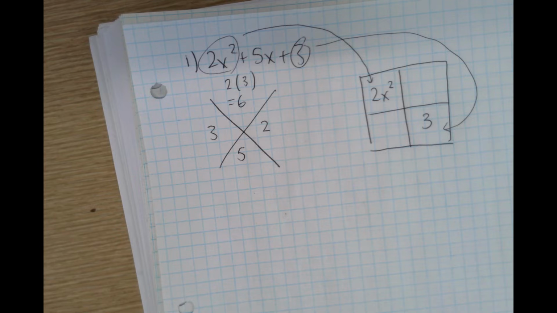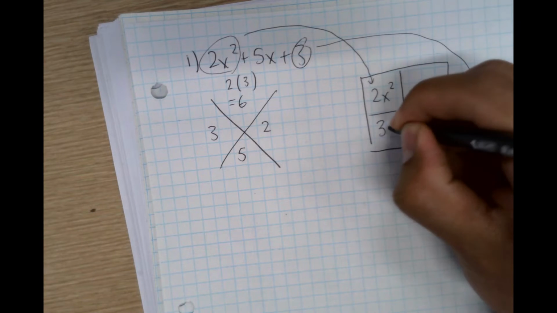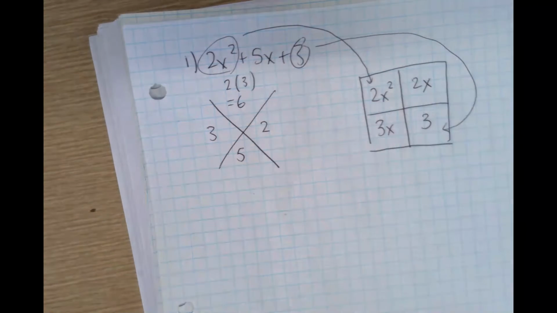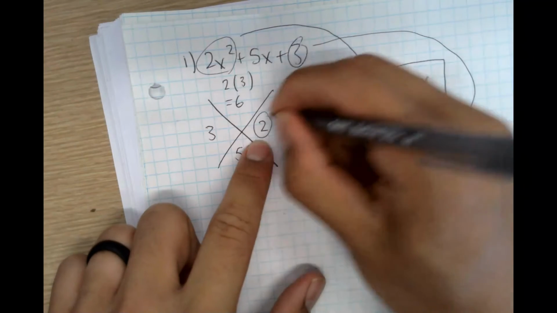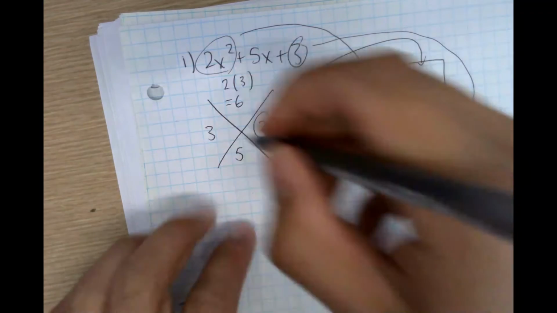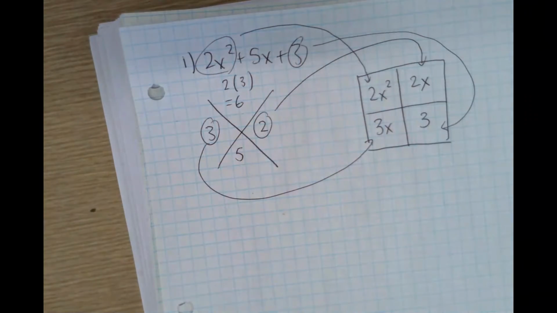Those two numbers that you came up with, the 3 and the 2, we're going to stick them in. It doesn't matter, it could be here or the other one. I'm going to write 2x and 3x. So this 2 is going to be 2x, and this 3 is going to be 3x. If you're wondering where those numbers come from, I'm going to show you after this method, through the grouping series, where these numbers come from.